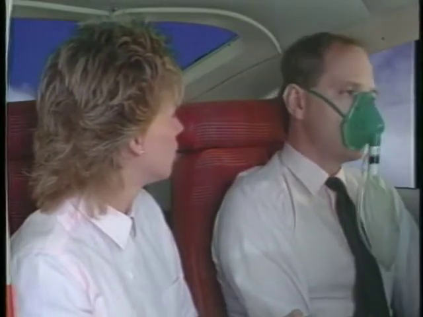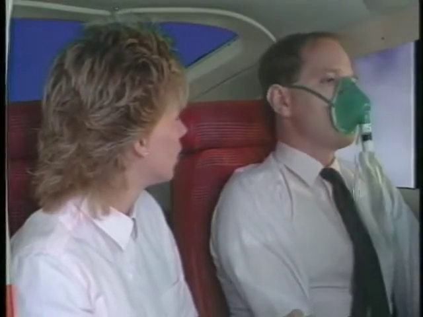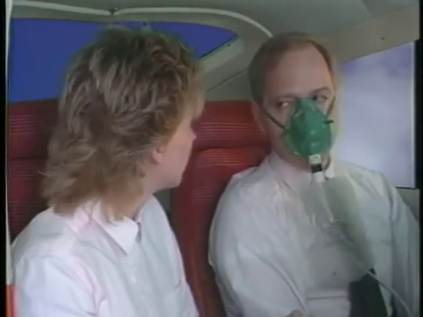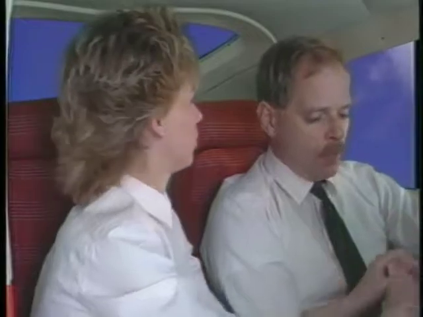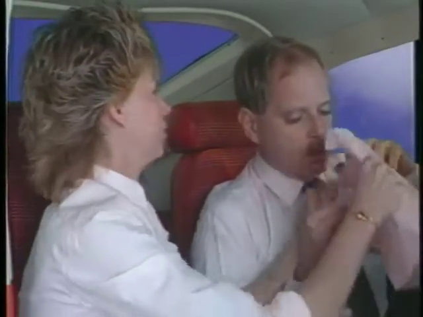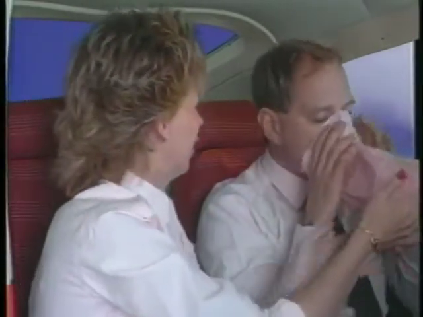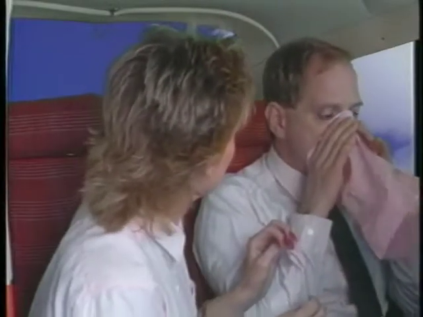With hypoxia, 3 or 4 deep breaths of pure oxygen should relieve the symptoms. If this doesn't work, have the individual breathe into a sac and make a deliberate effort to relax and slow the breathing rate. Talking aloud may also help.